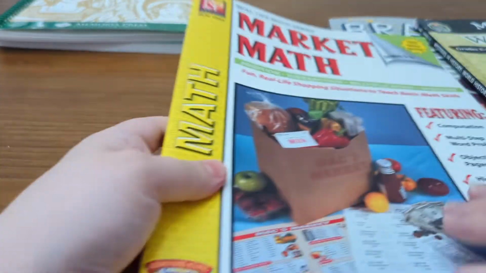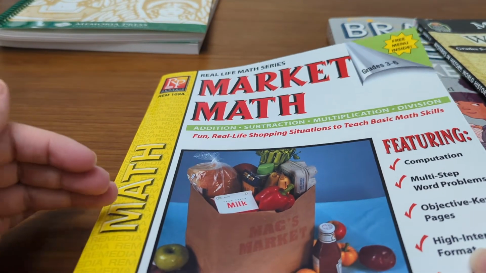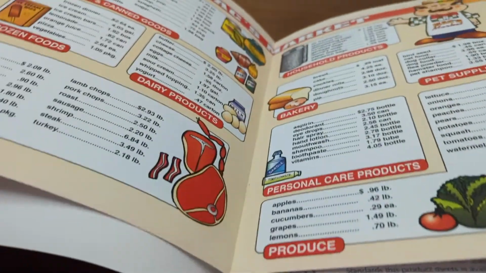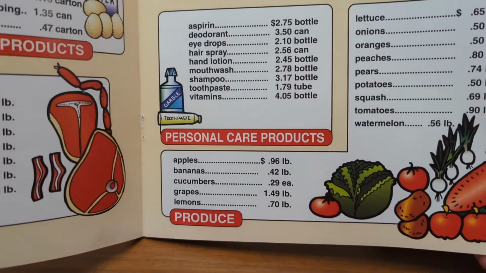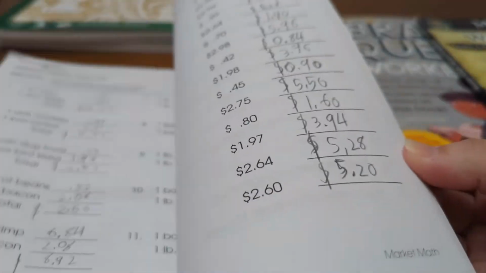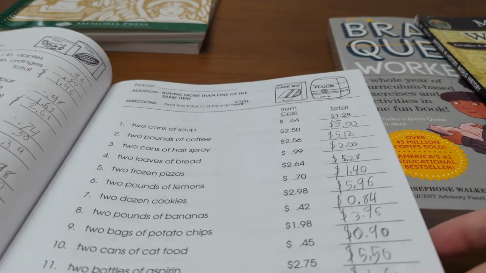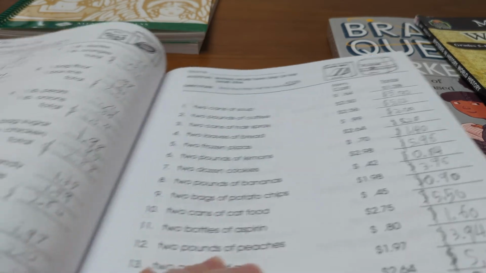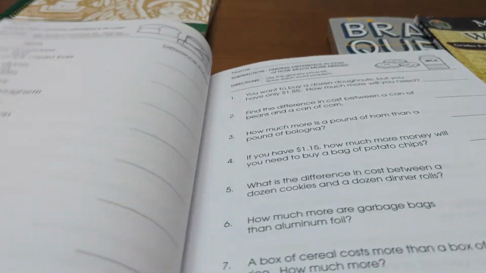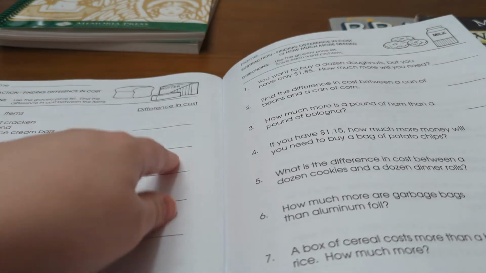On Tuesdays, if he has time, we do market math if he needs some more minutes. So this is about budgeting. So he goes shopping and he learns about how to keep a booklet, a budget binder, pretty much. I actually like those grocery prices. I know they're cheap. Right? So he has difference in cost, that sort of thing.